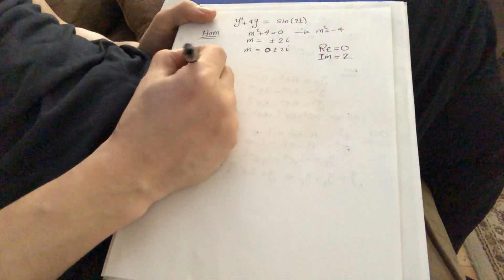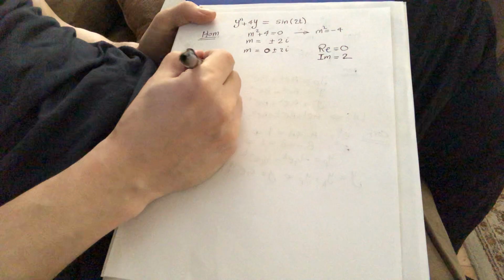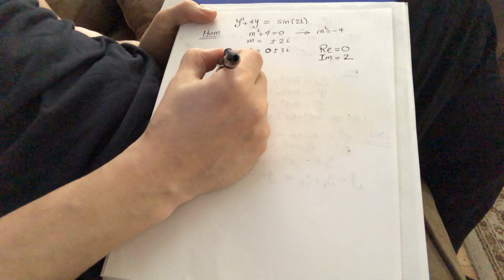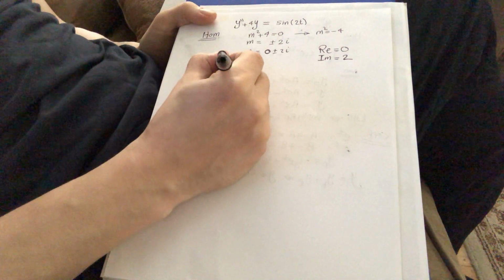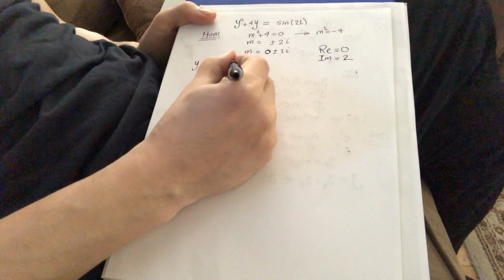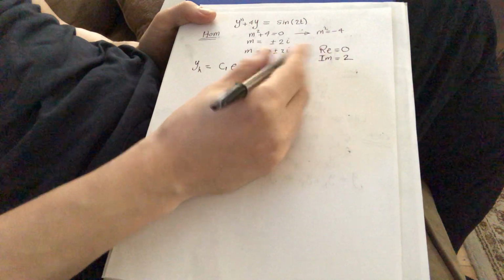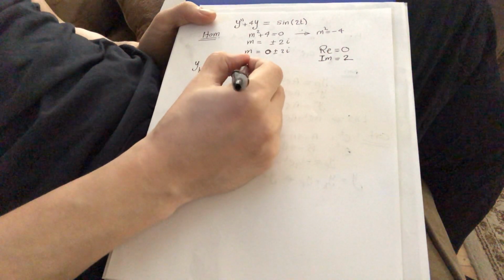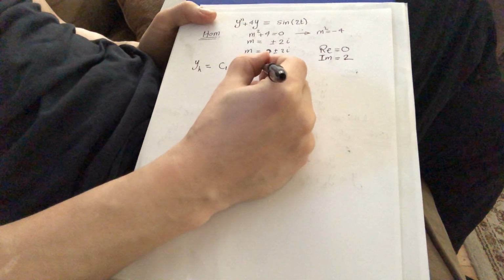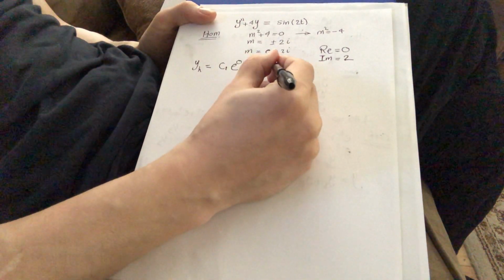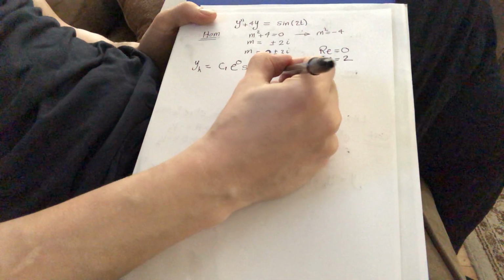So the solution here for the homogeneous would be a constant times e to whatever the real part is, times sine of the imaginary part t, and C2 e to the real part times cosine of the imaginary part t. We usually start with cosine, it doesn't matter.